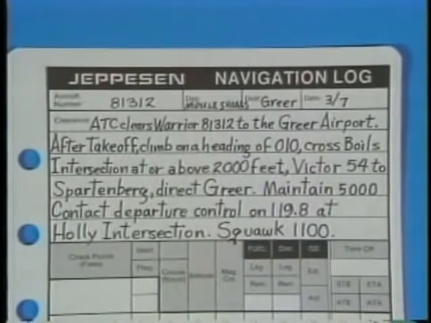To see how this works, let's take the following example. ATC clears Warrior 81312 to the Greer Airport. After takeoff, climb on a heading of 010. Cross Boyles intersection at or above 2,000 feet. Victor 54 to Spartanburg, direct Greer. Maintain 5,000. Contact departure control on 119.8 at Holly intersection. Squawk 1100.